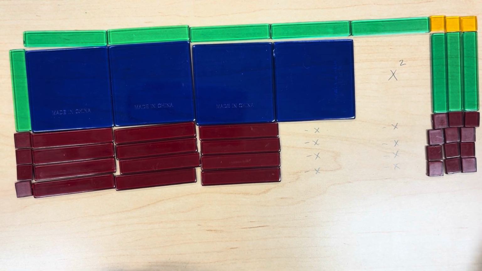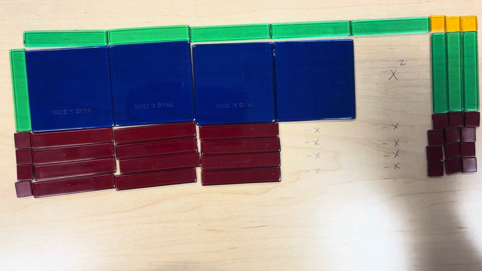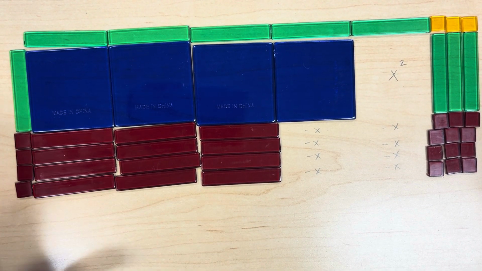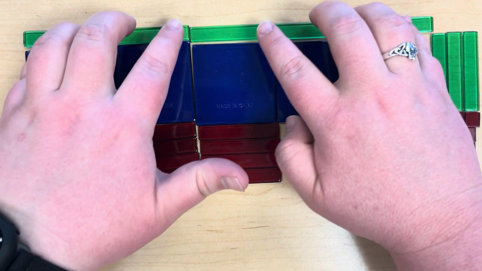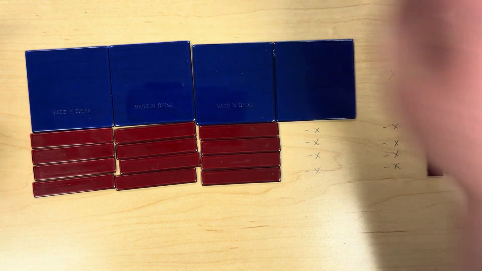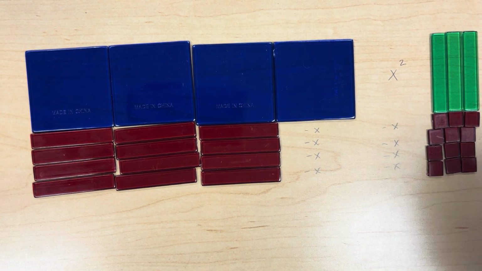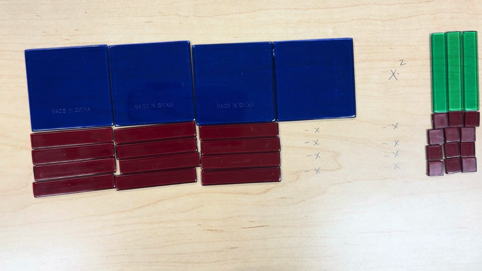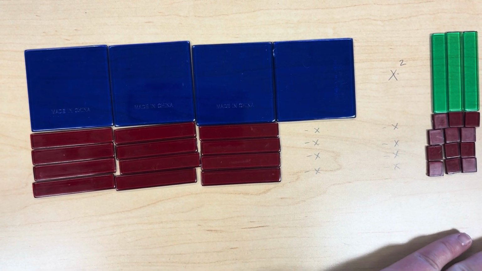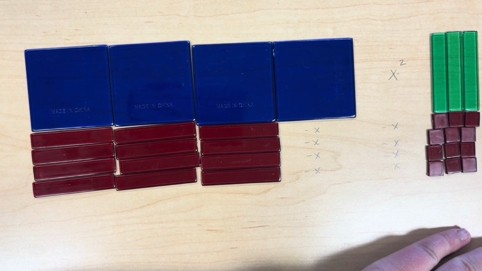Now, again, imagine that this space is filled up with what we put there, and now we can remove what we used to find our rectangle, and we have our answer. So let's count it up. I've got 1, 2, 3, 4, 5 positive x squareds. So when I put this on my paper, I'm going to put 5x squared.